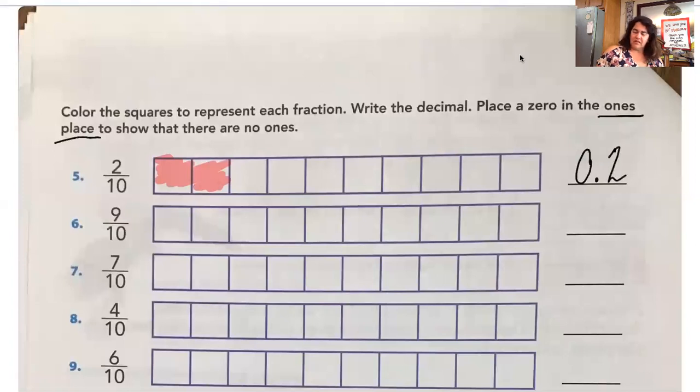0.2. Very good. And now I have 9/10. What did you color in, please, Sierra? Skip one and color in the rest. All right. And that would be 9/10. And how would I show 9/10 in decimal form? Giovanni.